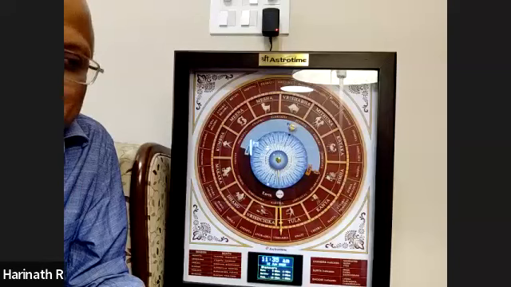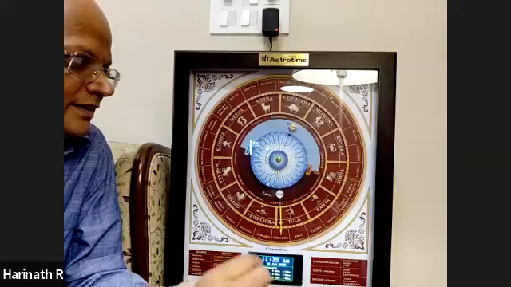No, even we follow Chandramana Yugadi. And my friends who live in Kundapura, they say they follow Sauramana Yugadi. Correct. That is right. See, as I said, right?